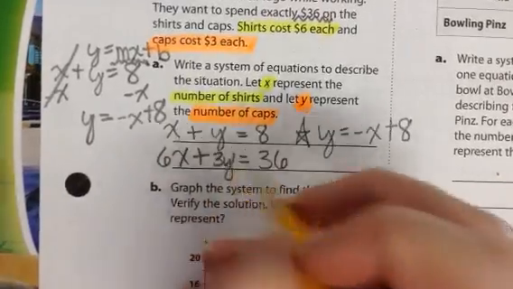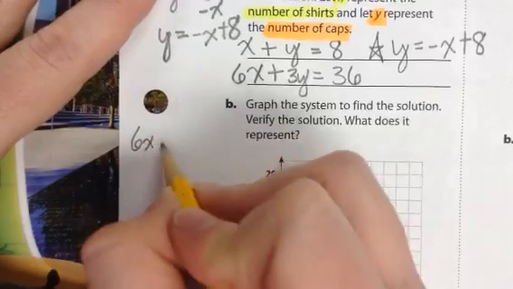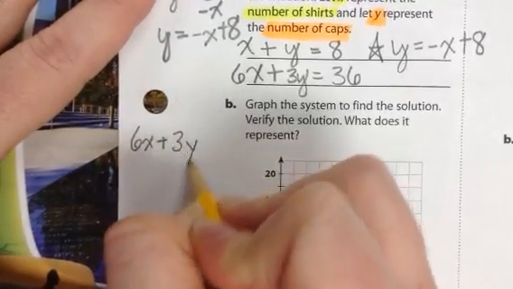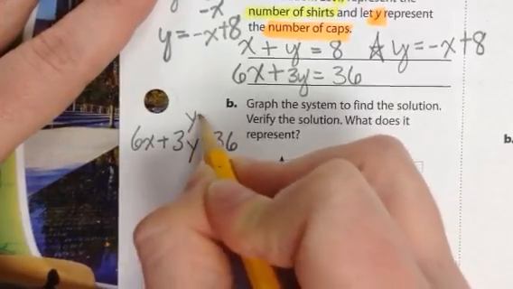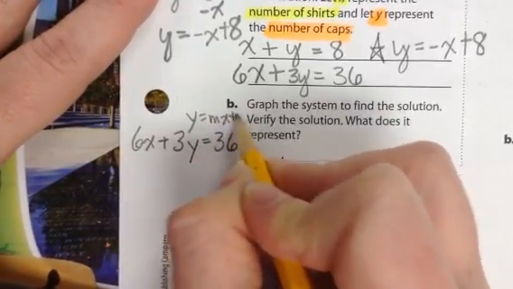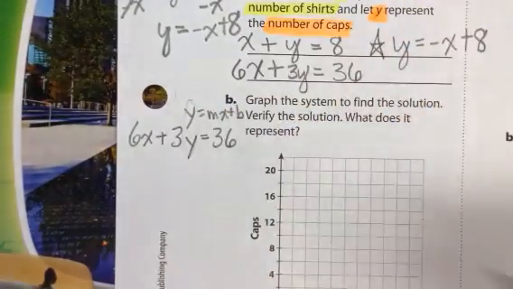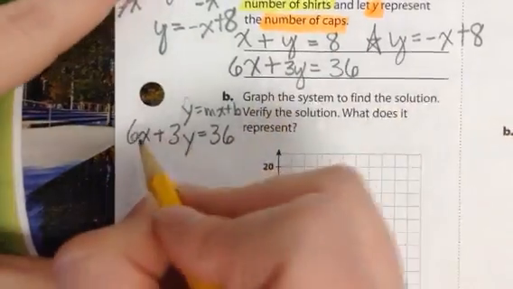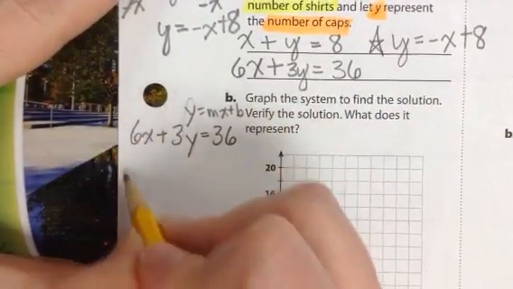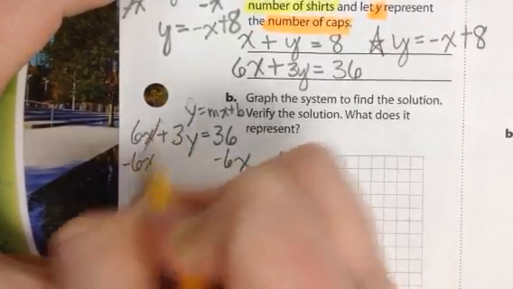This other one that I need to rearrange, I'm going to do right here. I'm going to write my goal above it. Okay, so my y is in an okay place. Well, this x term has to be behind equals. This is a positive 6x, so I need to subtract 6x to move it.